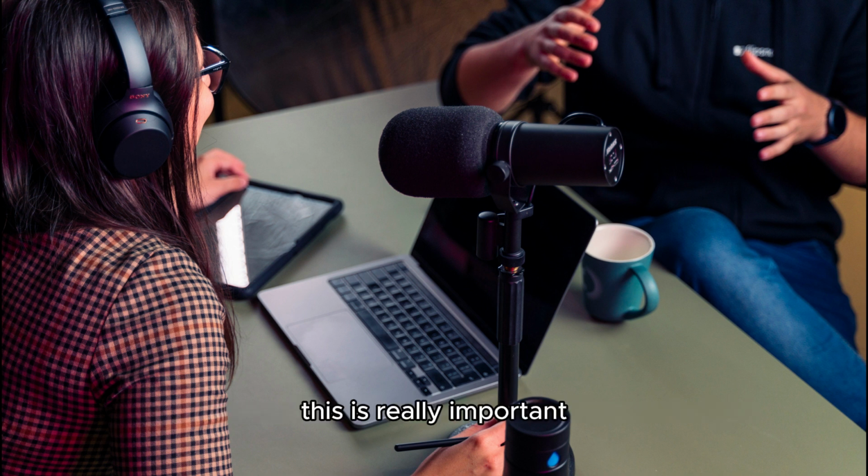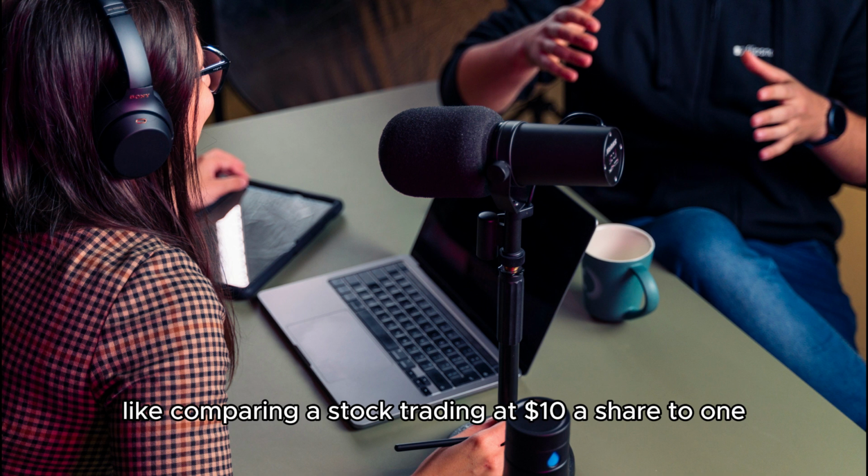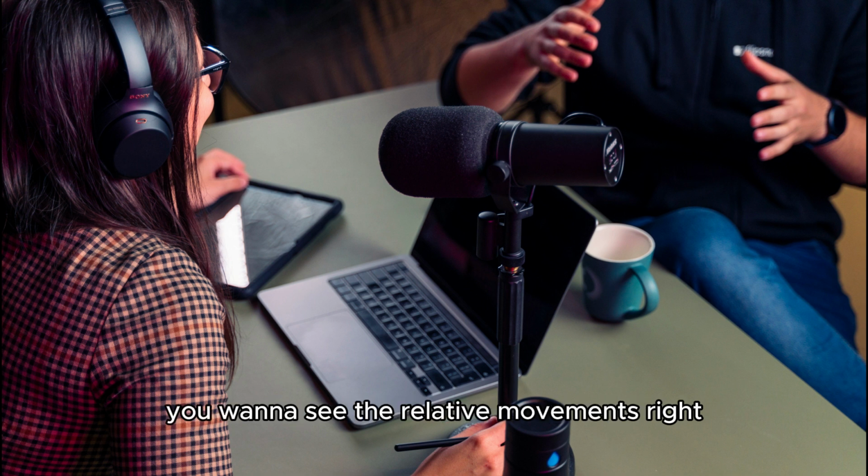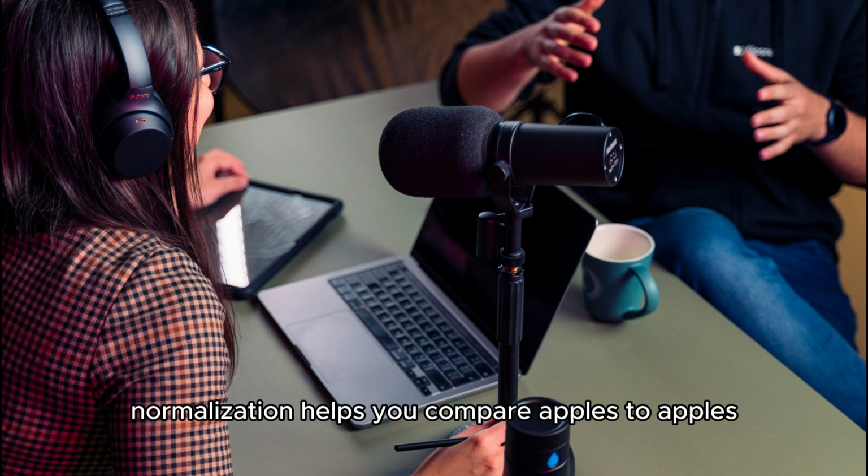scale. This is really important when you have multiple time series with different ranges. Like comparing a stock trading at $10 a share to one trading at $1,000 a share. You want to see the relative movements, not just the raw price differences. Normalization helps you compare apples to apples, so to speak.